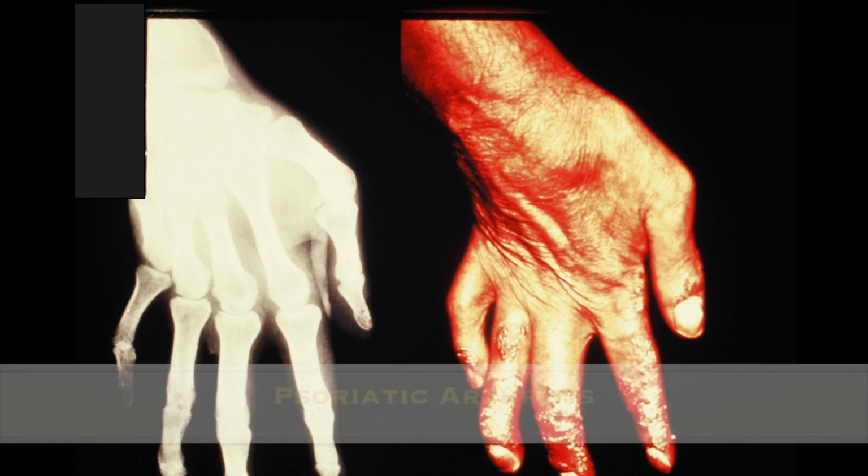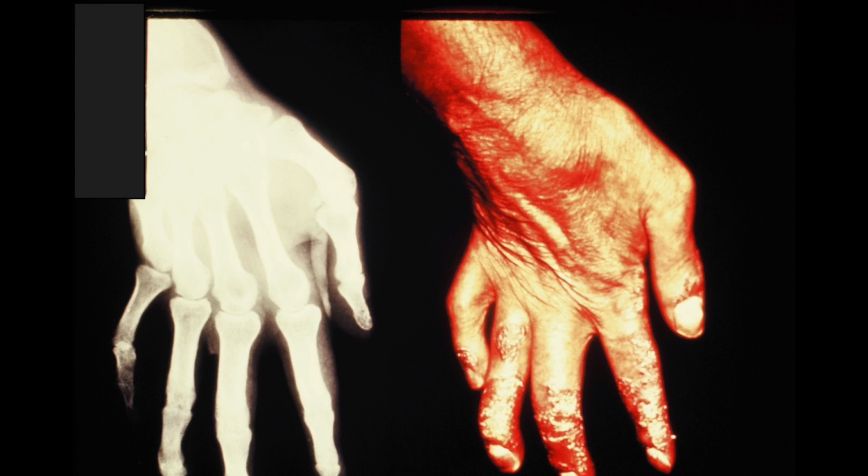Okay, this is the worst type of arthritis you can get. You can see the fact that he has the psoriatic lesions on the fingers, and you can see the destruction, which we'll see in another picture in a moment. These people tend to have actual erosion and destruction of the distal phalanges. And I'll show you why in a picture here.